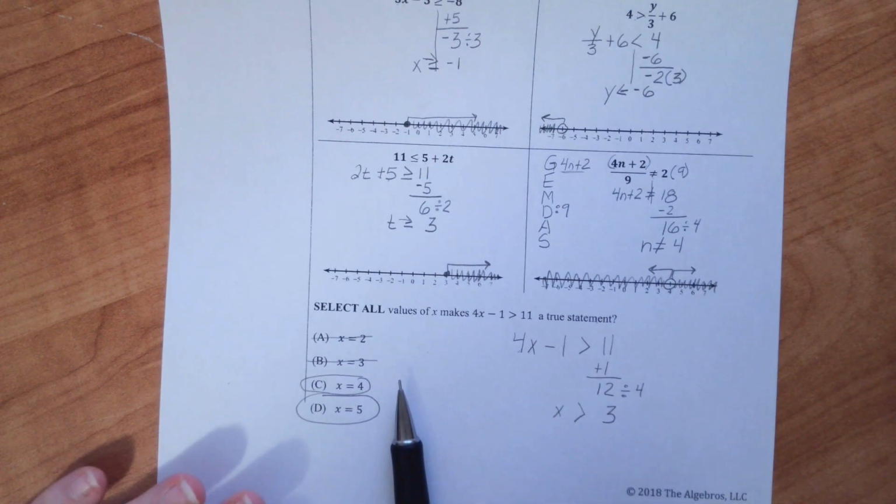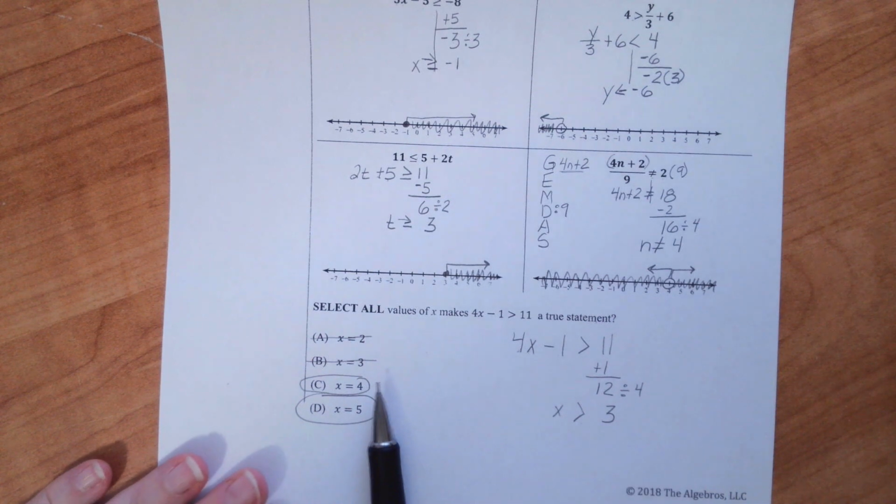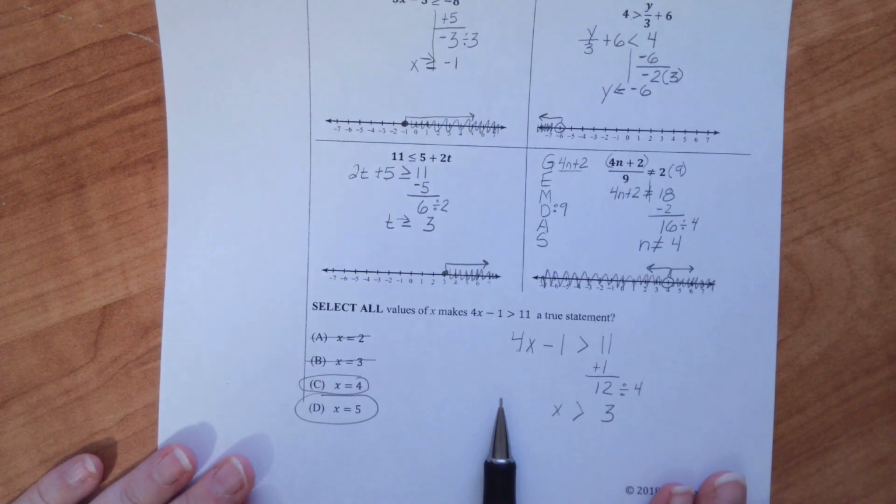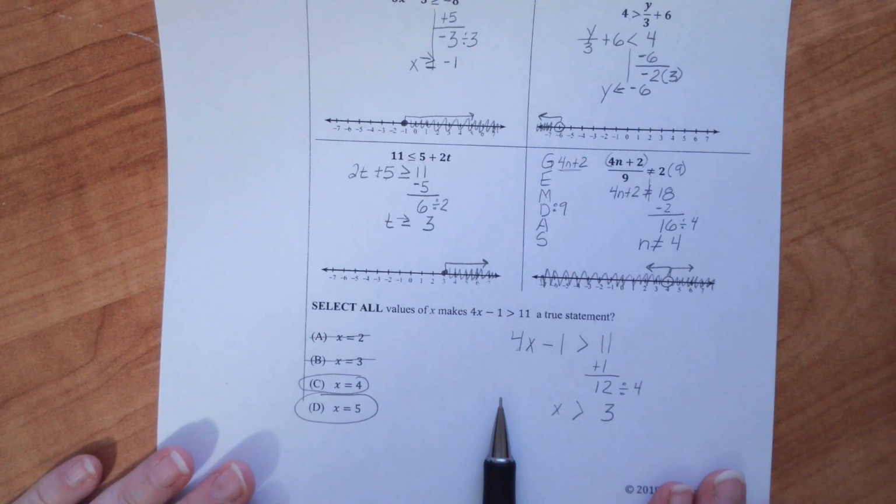All right, so that's our lesson for today. It's a review of solving, which you know how to do. So the next thing you need to do is get the practice sheet.